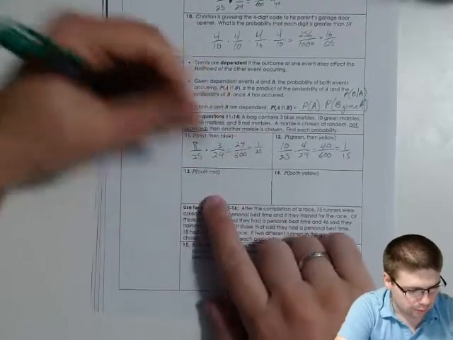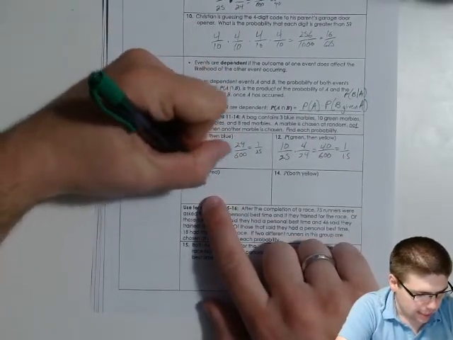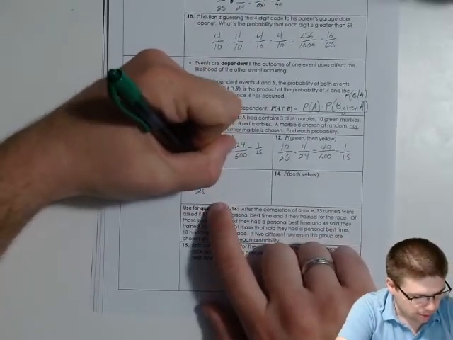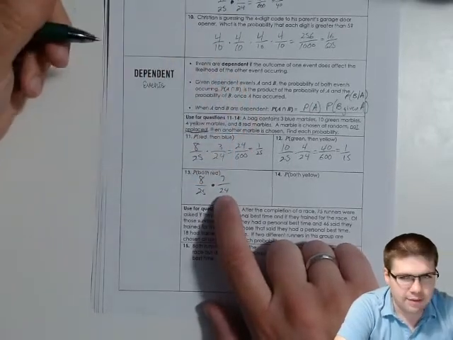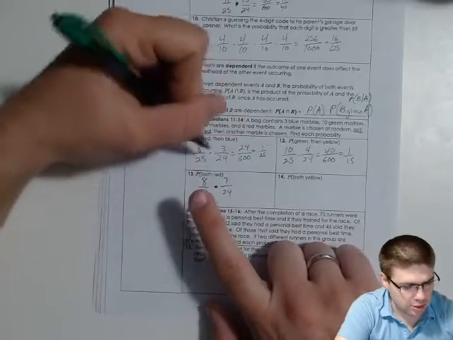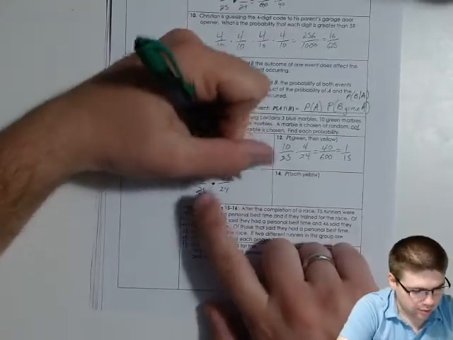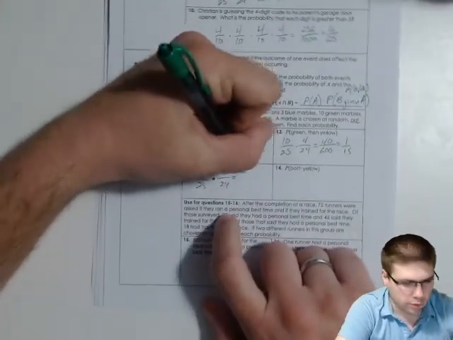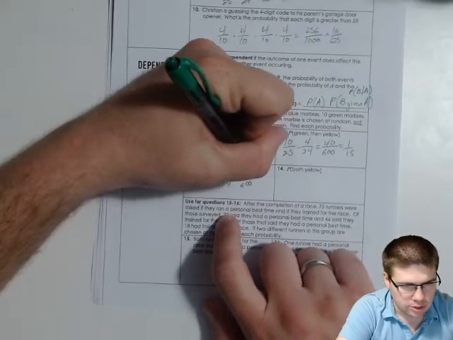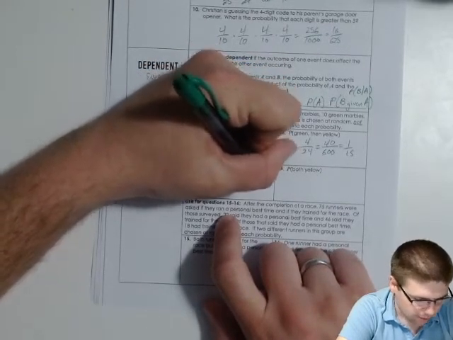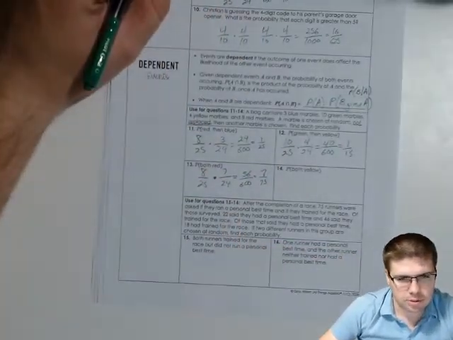Both red. So first red is 8 out of 25, and we're going to multiply, this is now out of 24 remaining marbles, but there are actually only 7 red left because we've removed one of them. So 8 out of 25 times 7 out of 24. If we do this, we get 56 out of 600, and that one reduces to 7 out of 75, or you can find the decimal or percent.